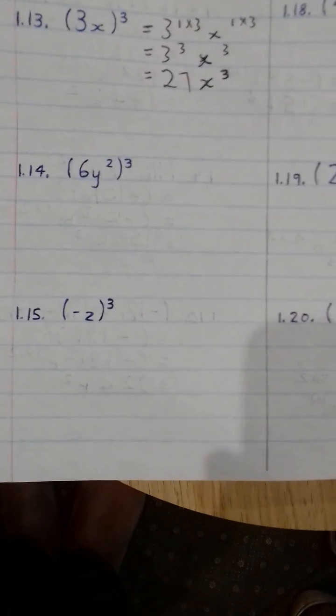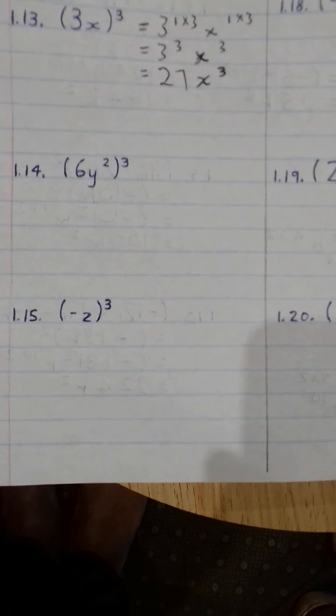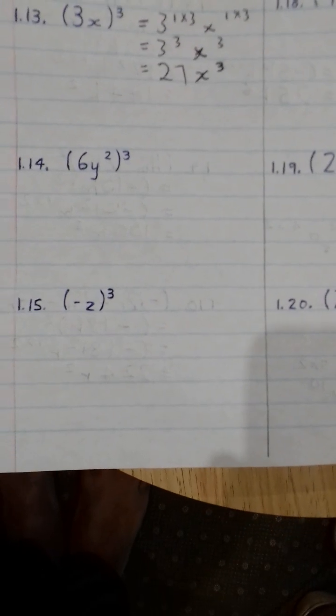1.14, open bracket, 6y to the power of 2, close bracket, to the power of 3.